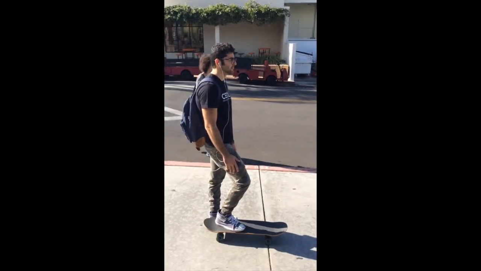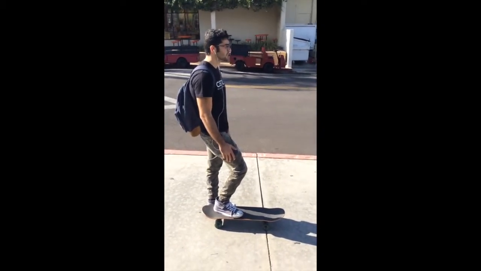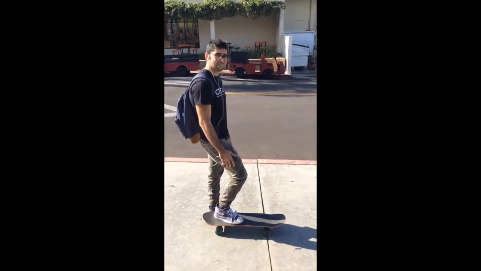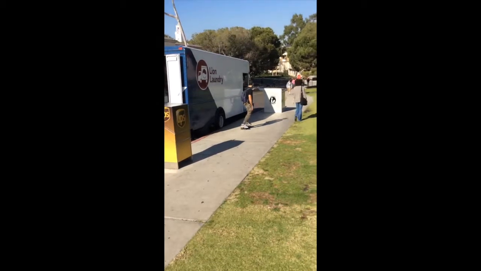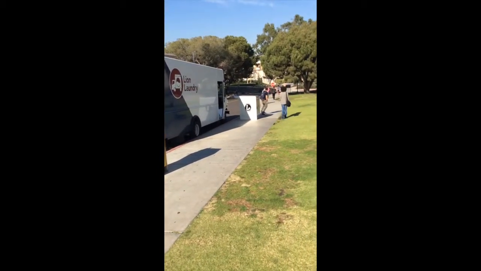Everyday activity of an LMU student. At the top of the hill, he has potential energy. As he takes off, that potential energy is then converted into kinetic energy.